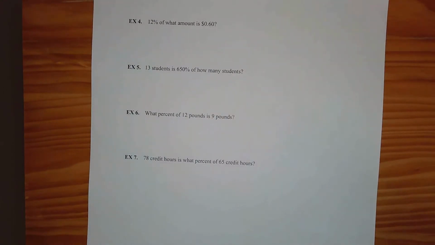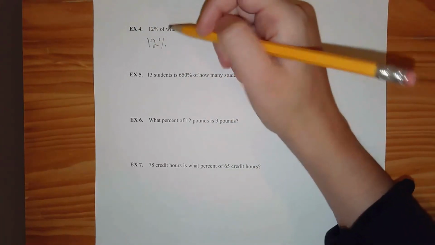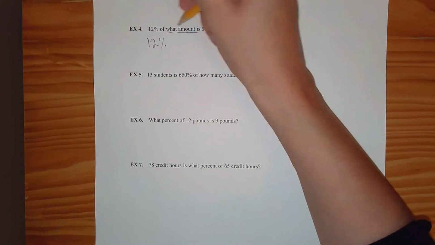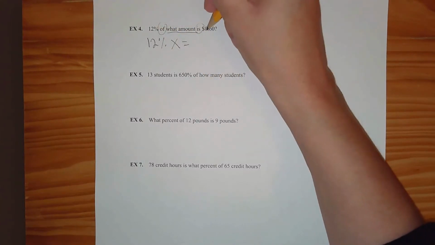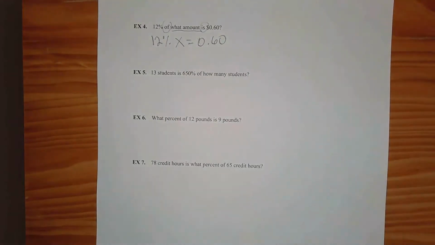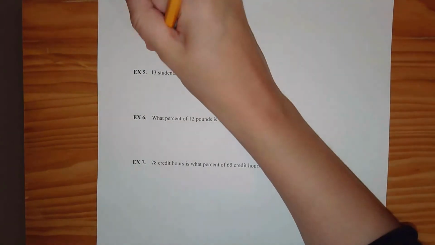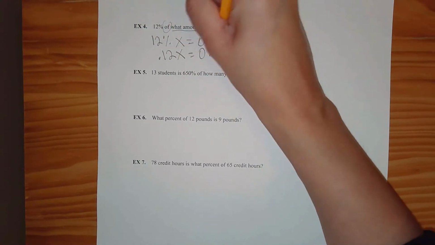My next one says 12% of what amount is 60 cents. So I'm going to start out with 12%, of, so that's my multiplication, so times what amount? So I'm going to multiply by a variable. Is my equal sign 60 cents, so 0.60. Okay, just like normal, to solve this, I am going to need to convert 12% to a decimal. So now I've got 0.12 times x equals 0.60.